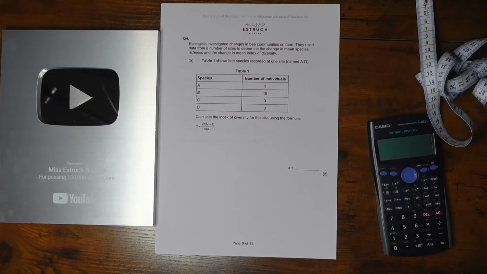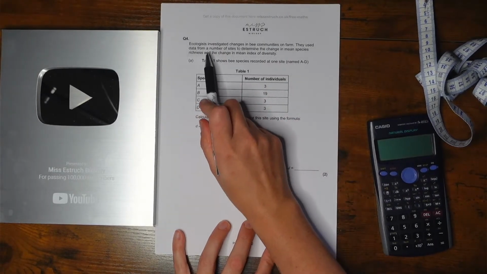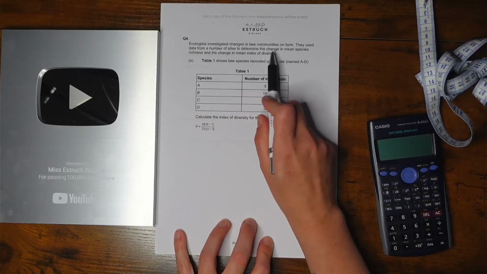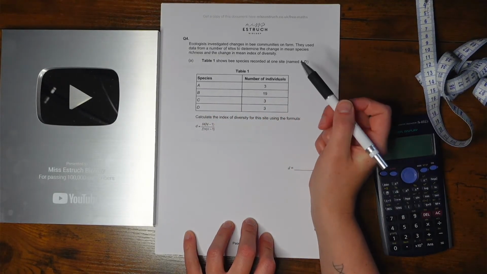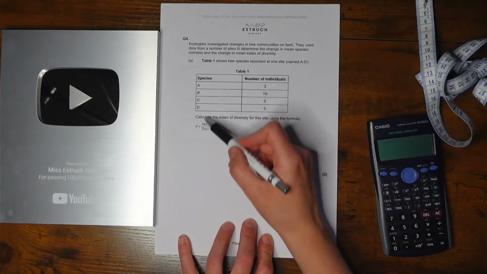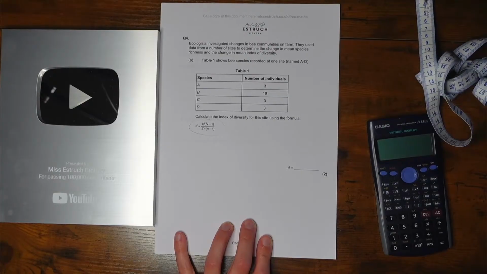Okay, next question. Question 4. Oh, here comes the index of diversity. So we've got ecologists investigated changes in bee communities on a farm. They used data from a number of sites to determine the change in mean species richness and the change in the mean index of diversity. We've got the species, number of individuals. We need to calculate our index of diversity.